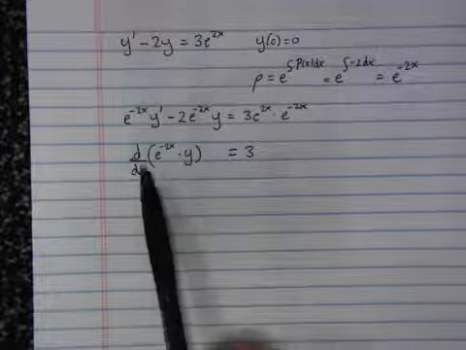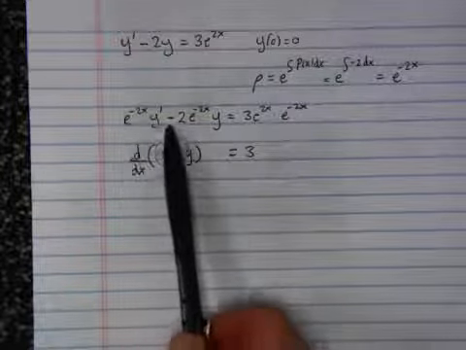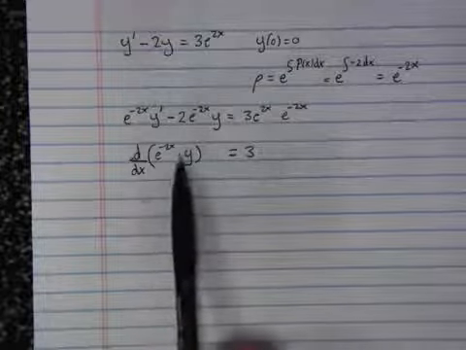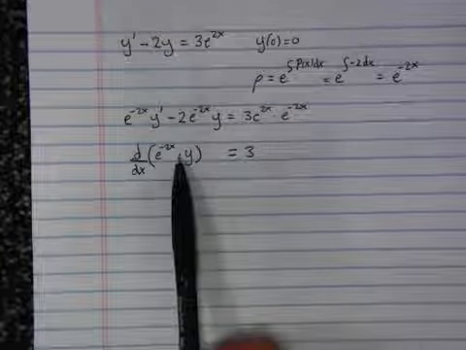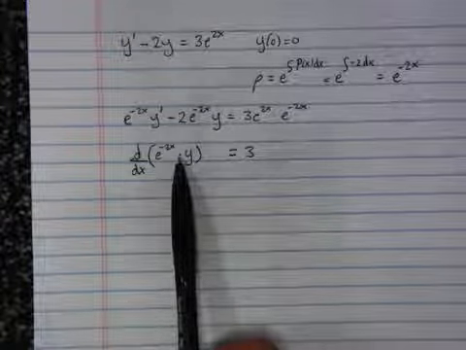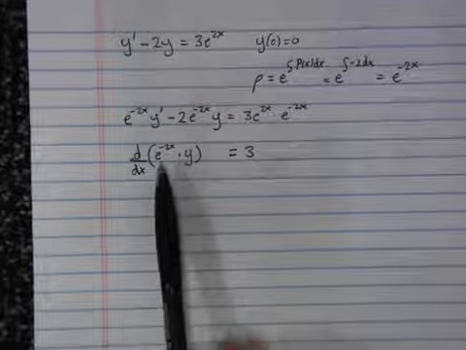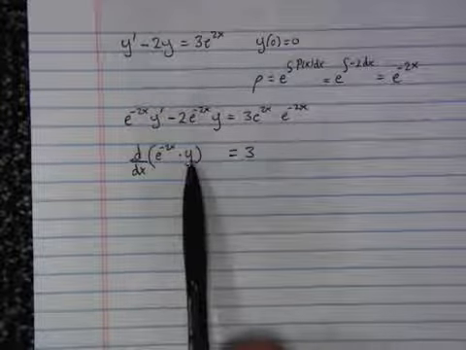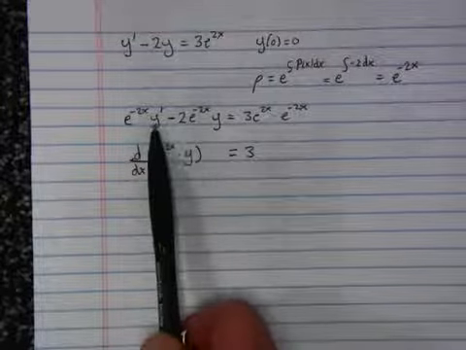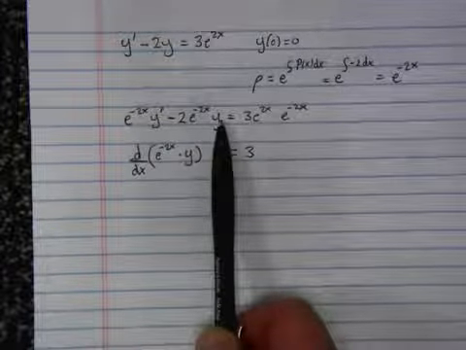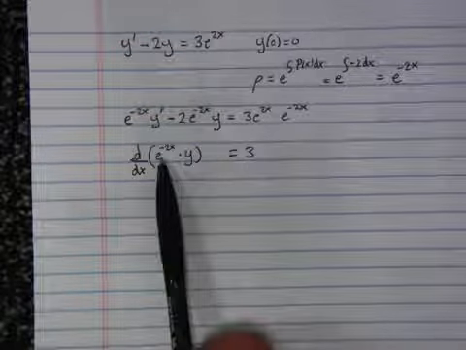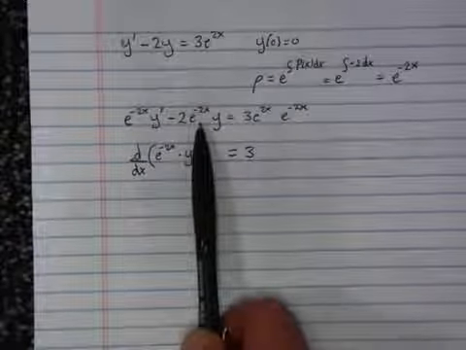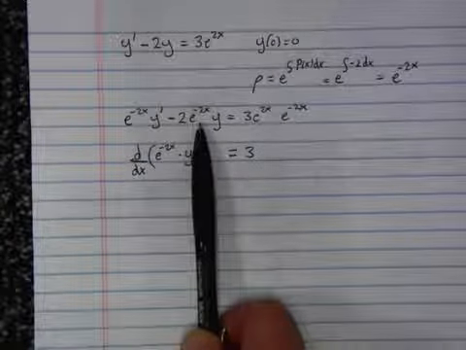Is that correct? If I take the derivative of that, do I get the left-hand side up above? Well, I've got multiplication there, so in order to take the derivative, I need to use the product rule. To use the product rule, I leave the first one alone. That's my e to the -2x. I take the derivative of the second one. The derivative of y is y prime. Then I leave the second one alone. There's the second one left alone right there. I take the derivative of the first one. What's the derivative of e to the -2x? -2 e to the -2x. So it worked.